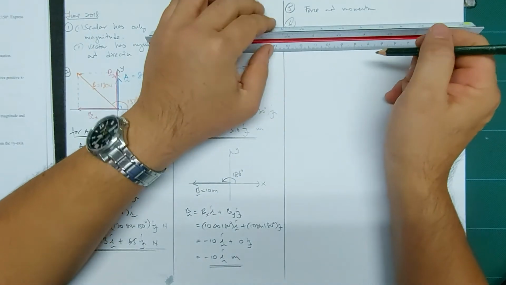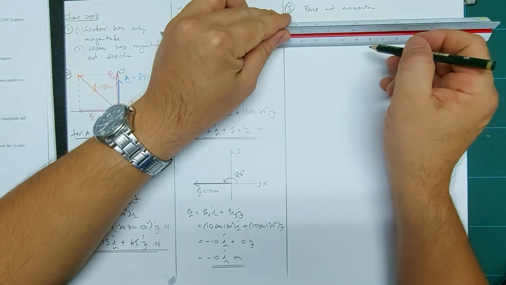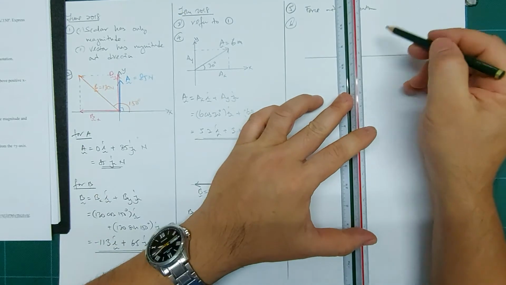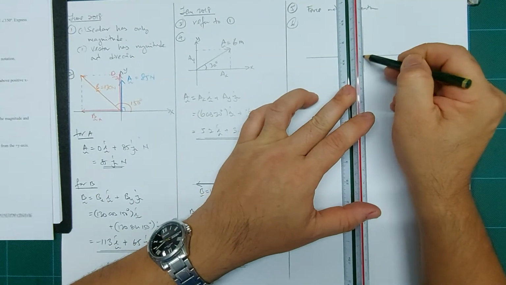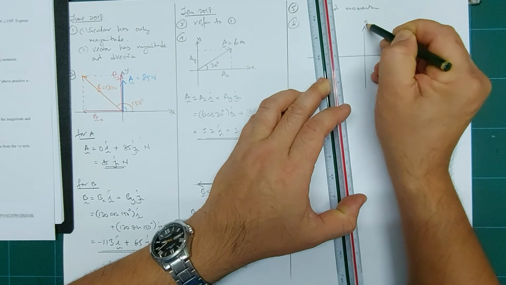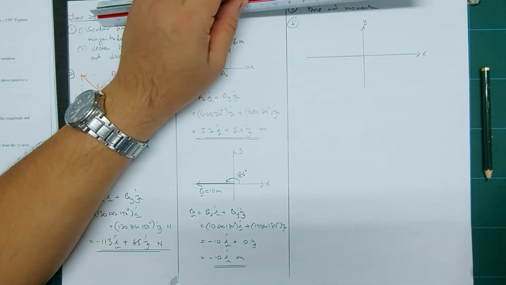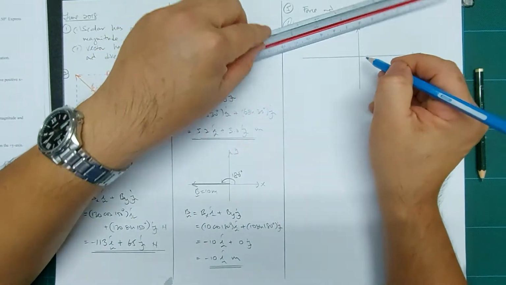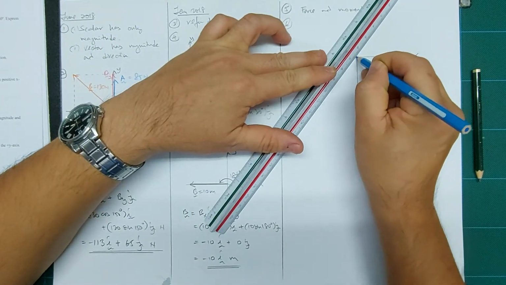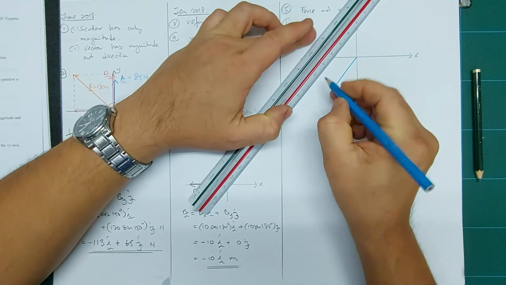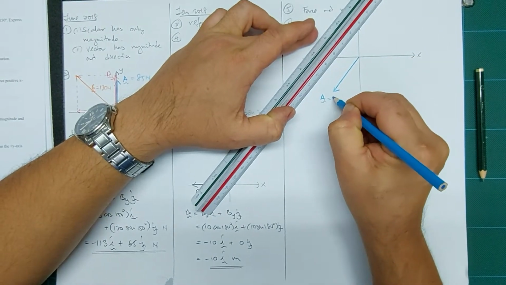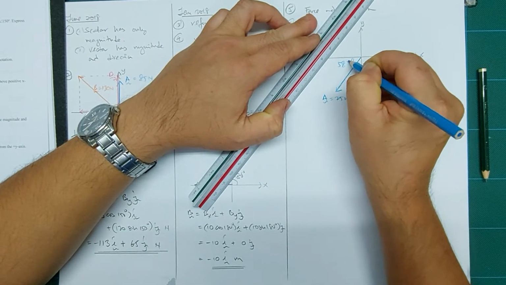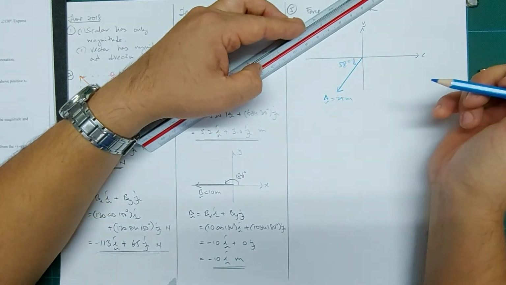We draw that first. Our A. I'm going to use coloring here. This is the x and the y axis. Our A is 25 meter, 58 degree below negative x-axis.